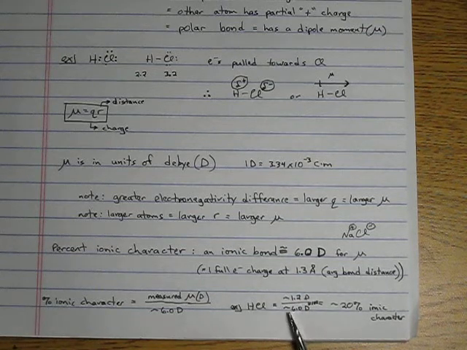So 1.2 debye divided by 6 debye times 100 means HCl has about 20% ionic character. We can say the HCl bond is 80% covalent, 80% sharing, 20% ionic, 20% this positive-negative dipole interaction.